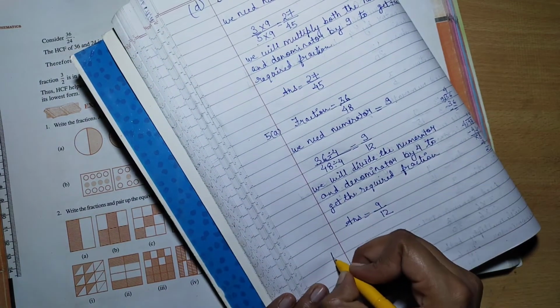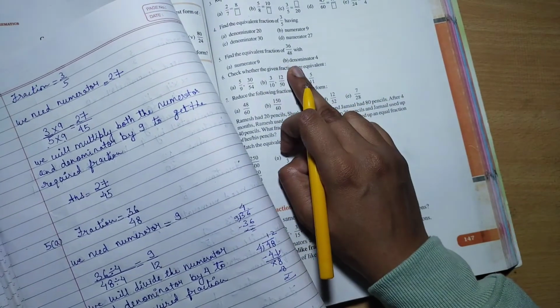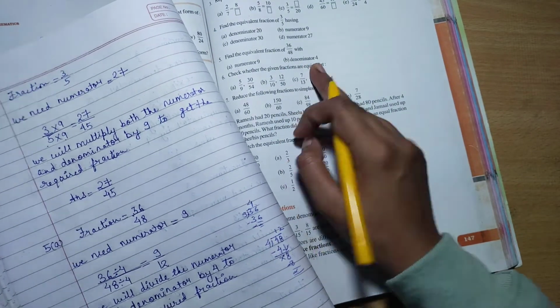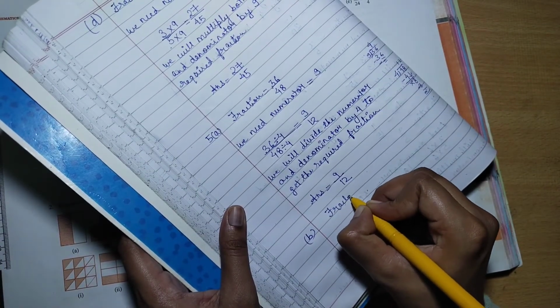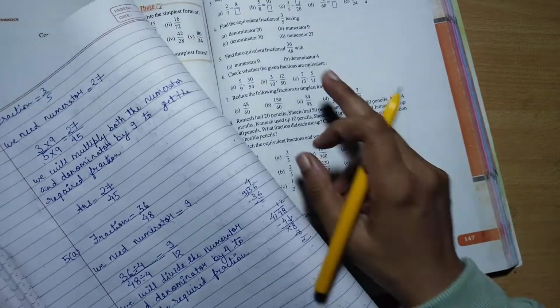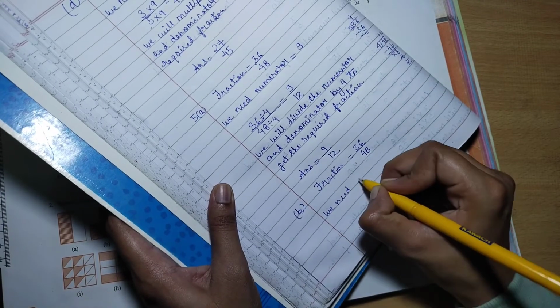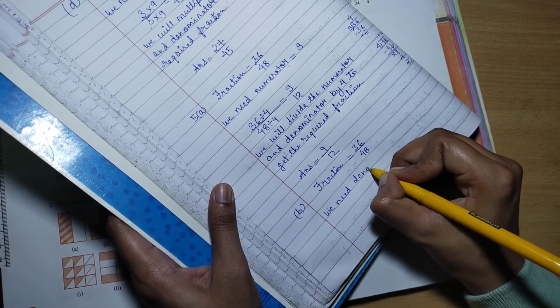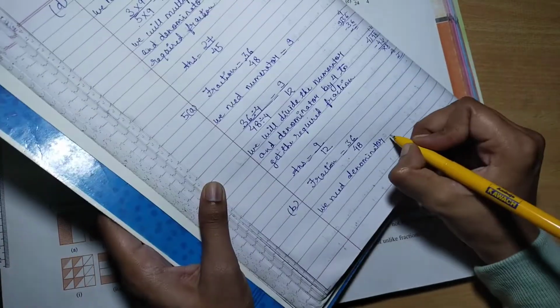Okay, now quickly let us move to the another question that we have, that is the denominator should be 4. Again we will do it. What is the fraction we will write? The fraction that we are given is 36 by 48 and denominator is 4. So we need the denominator, how much it is given? 4.